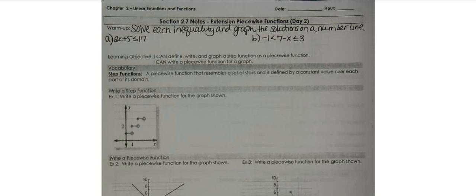Everyone, today we are going to learn about how to actually write piecewise functions when given a graph. So before we get started, what I would like you to please do is complete the warm-up where I want you to solve each inequality and graph the solutions on a number line.